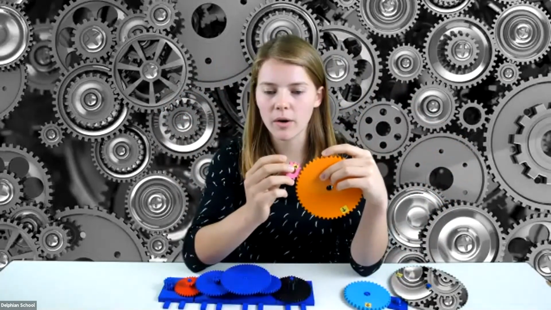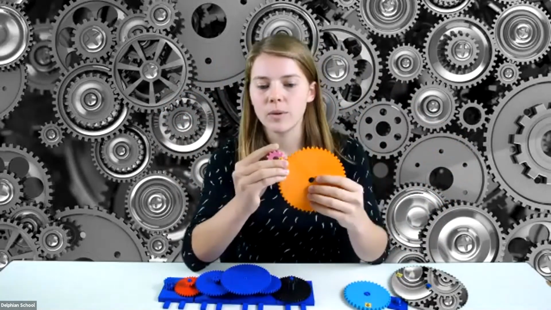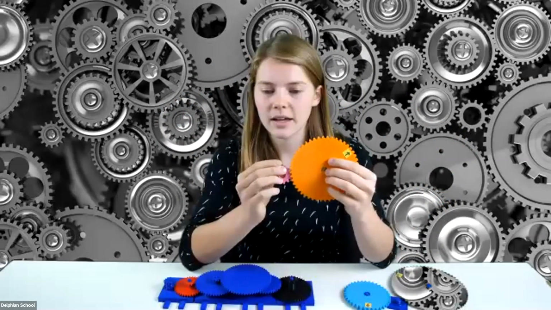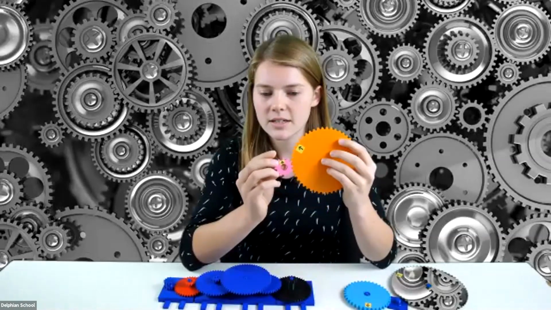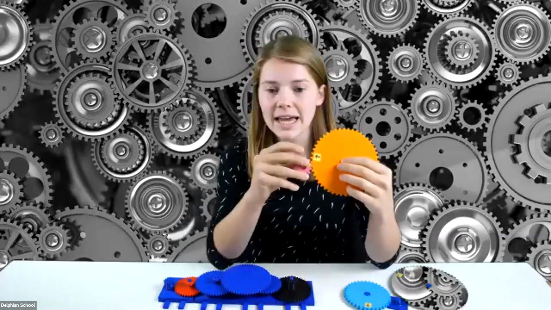And so we keep going. It's gone twice. We keep going. We've gone 3 times now, unless I missed one. And we've gone 4 times and they meet back up. So what that's telling us is that this pink gear is moving 4 times faster than the orange gear.